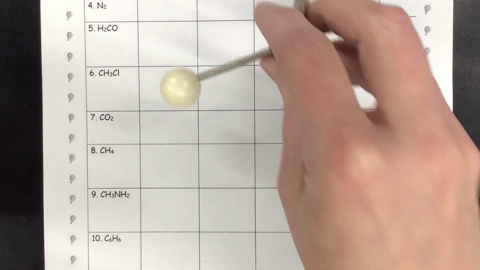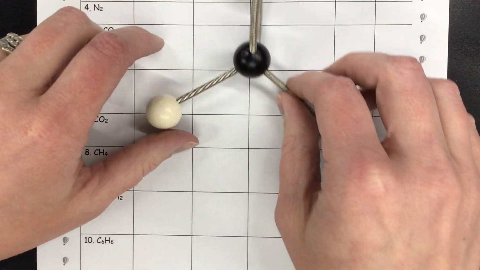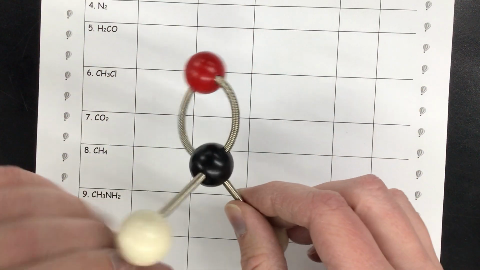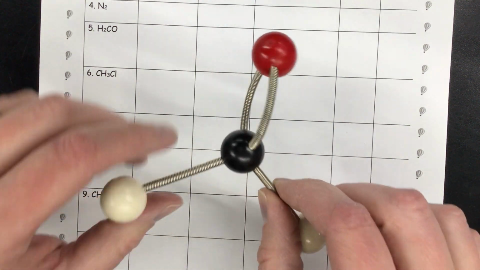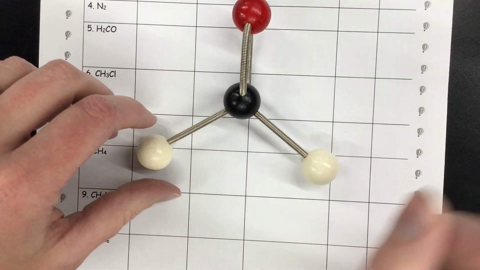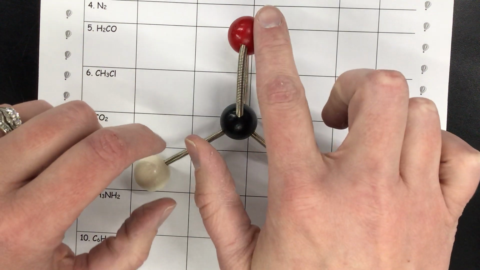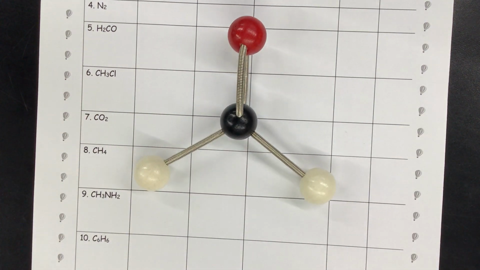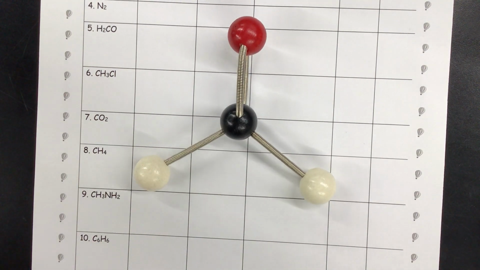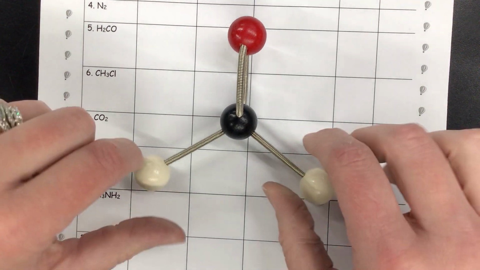Okay, so for H2CO, you should have a double bond between your carbon and your oxygen. Remember that a double bond counts as one electron domain, so I would have 1, 2, 3 electron domains. That oxygen definitely has more electrons than the hydrogen, so keep that in mind as you are picking the polarity.